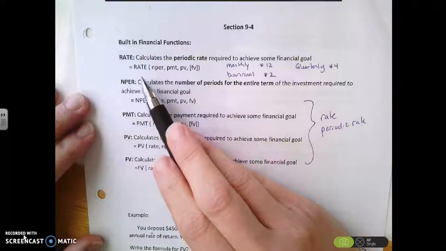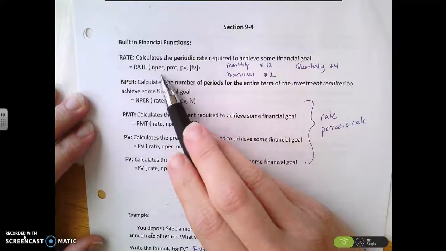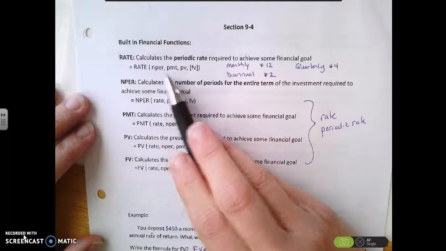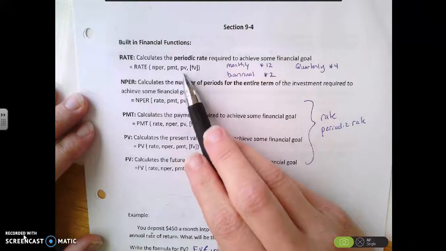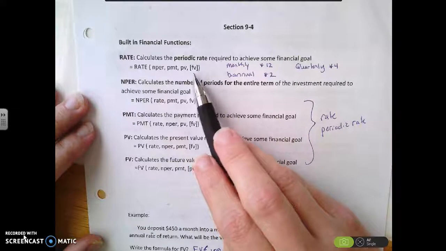So the rate, the NPER is the number of periods or how many periods you plan on paying on the loan. The payment, how much your monthly payments are going to be or your quarterly payment. The previous value, which is the amount that you started with, and the future value, which is what you're going to end with.